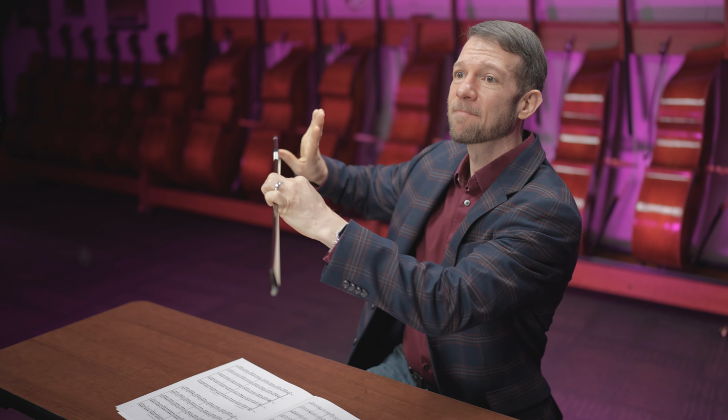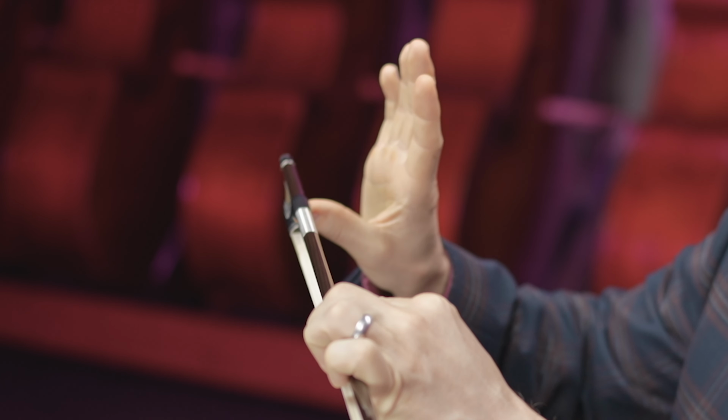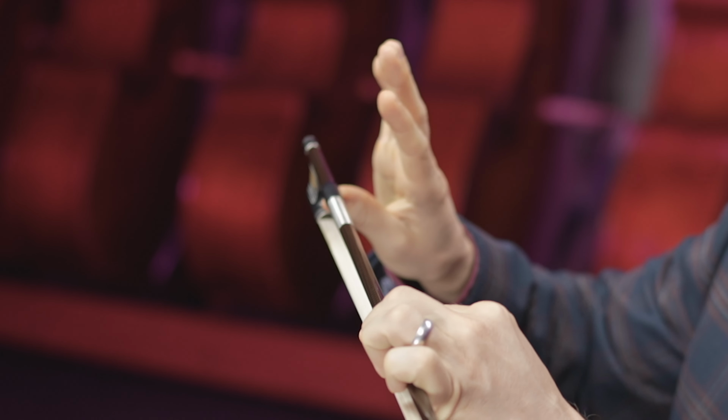If your thumb is like this, you can't put weight down on your string because the thumb is pushing up the bow. So what do your students need to do to compensate? Well, they push down with the pinky, right? You ever see this kind of stuff, cello pinkies that look like this? That's why, they're compensating for the thumb.